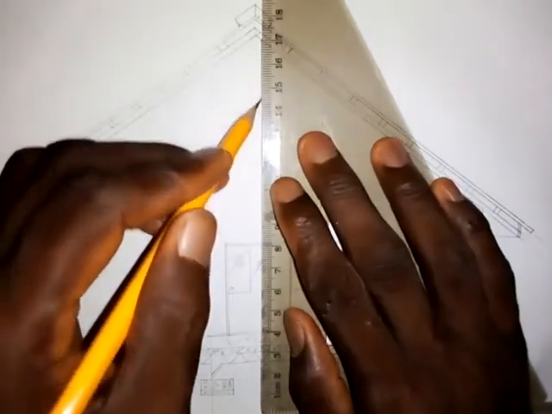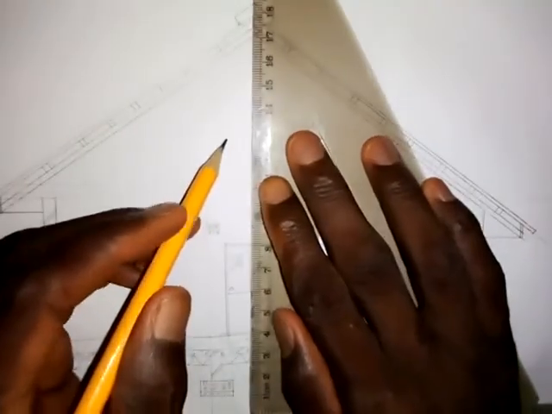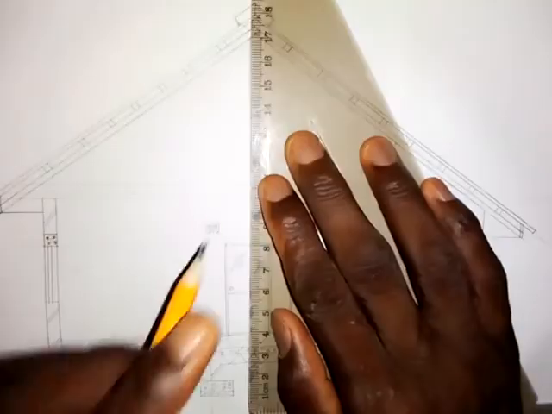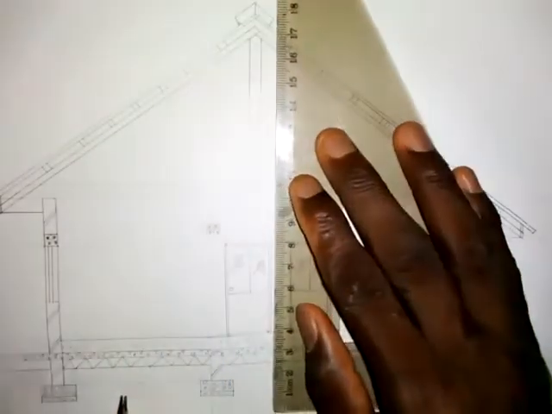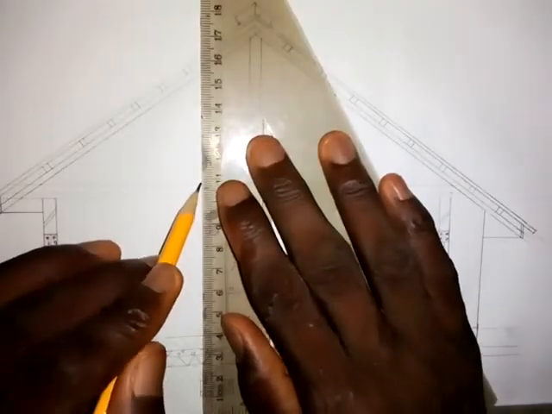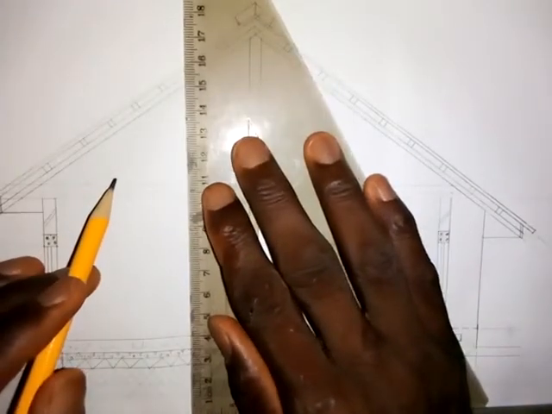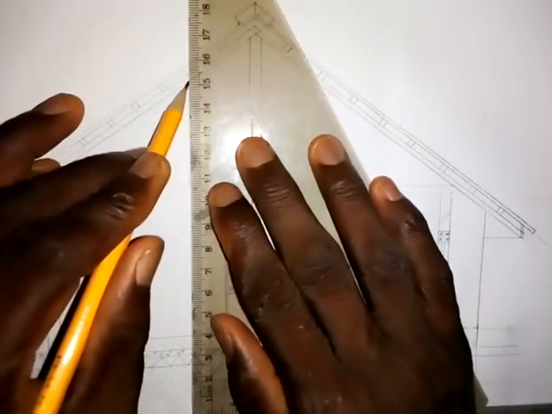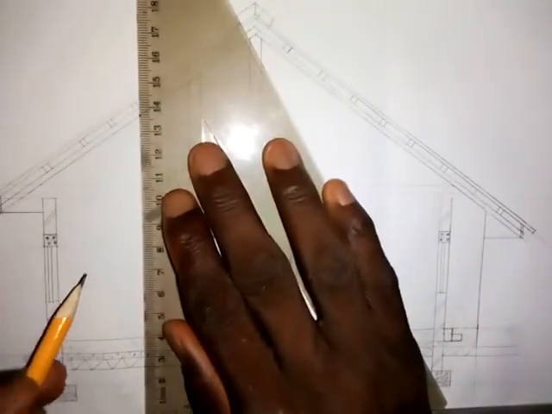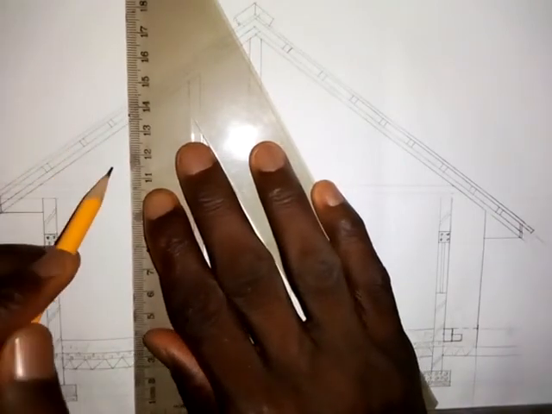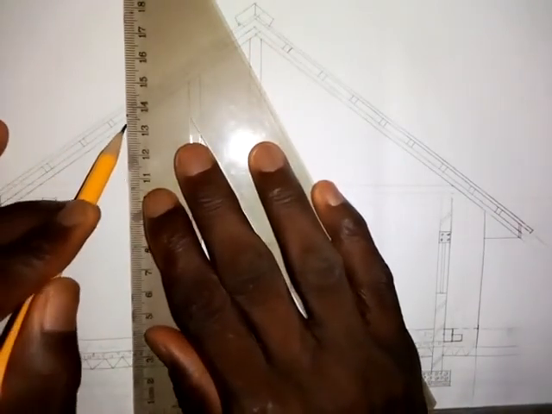Draw a vertical line here, and then you come here and draw a vertical line. Just work it out yourself. Move away from here. Draw a vertical line with equal space. Draw a vertical line here. You come here, draw a vertical line with equal space.